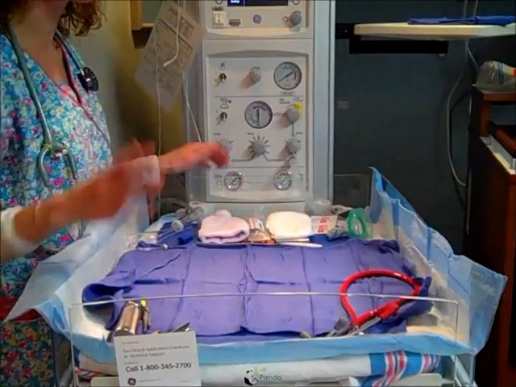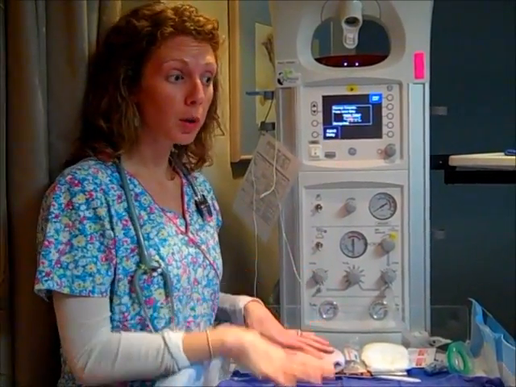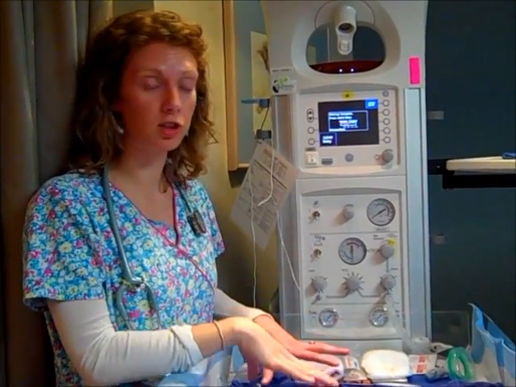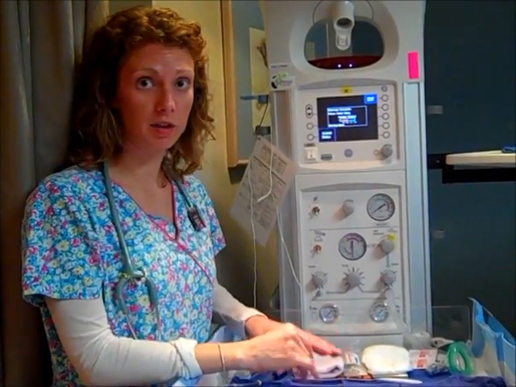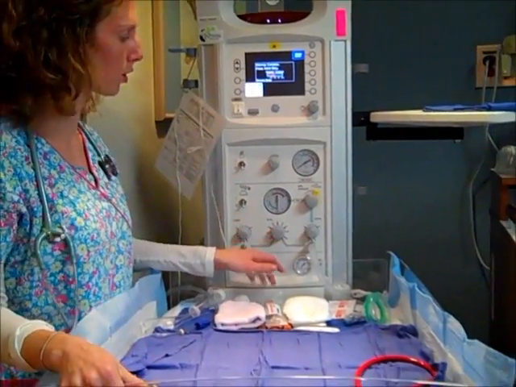After a baby is born, we usually try to put it skin to skin on the mother's chest. Sometimes there's problems and we need to assess the baby a little bit sooner, or the mom wants us to just check the baby out. She's had enough time, so we bring the baby over to a warmer. Either way, this is the tool that you're going to see.